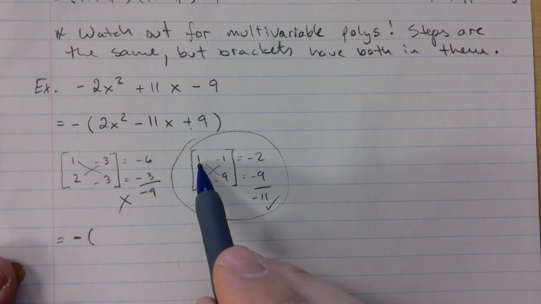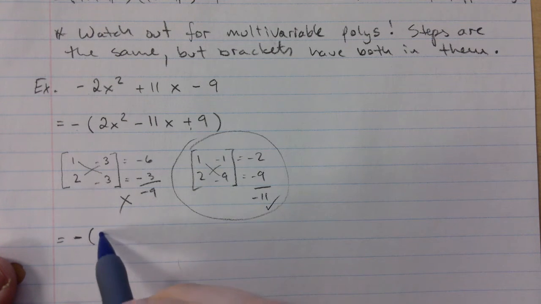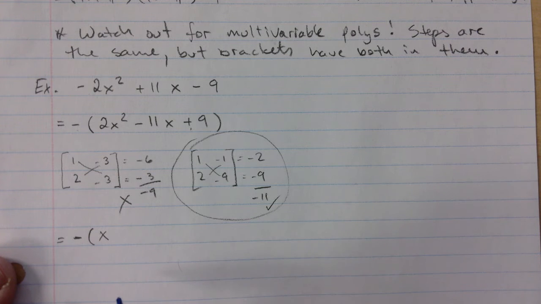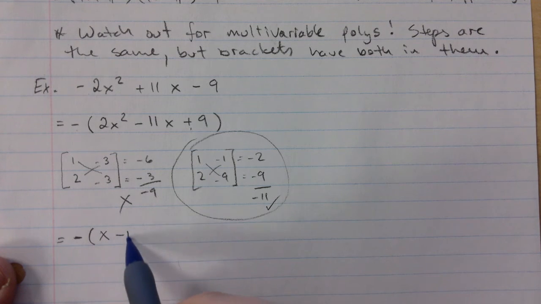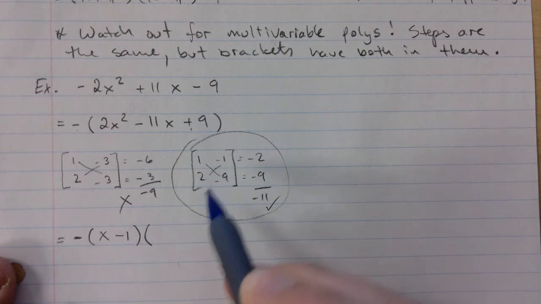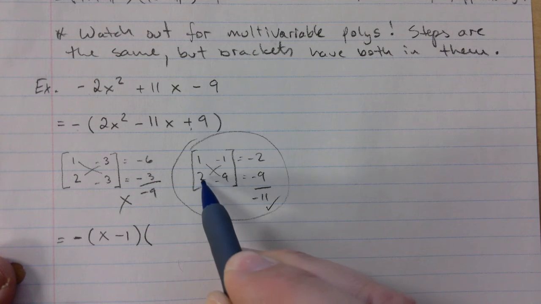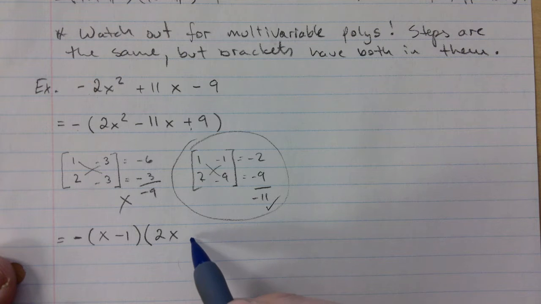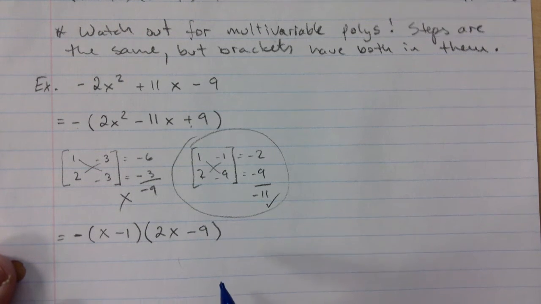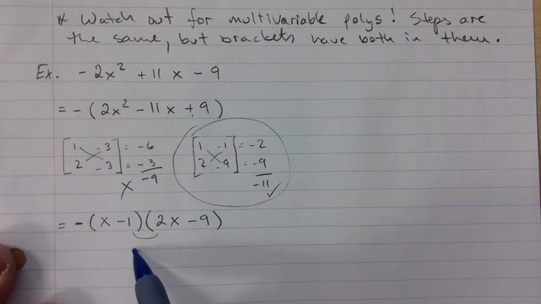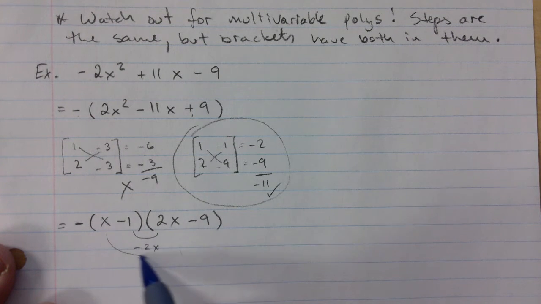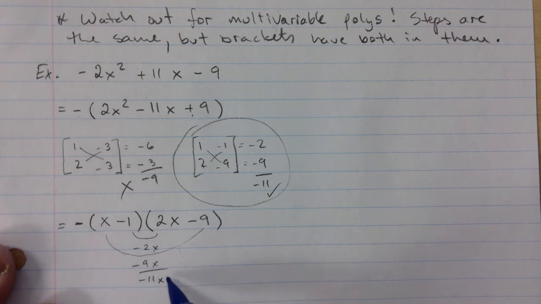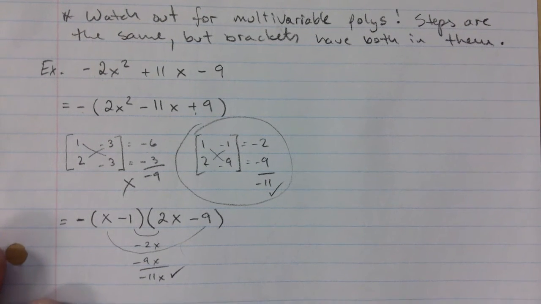So then you go, this first one is the coefficient in front of the variable, and then the second one is the number, right? And then the second pair here, this is the one that goes in front of your variable, and the second one is just a number. And this is factored out. Check, negative 2x, right? Negative 9x adds up to negative 11x. I'm good, right?